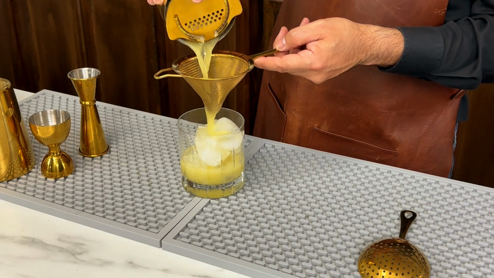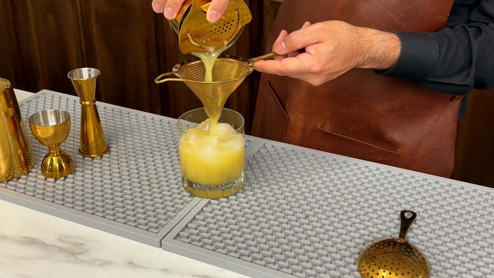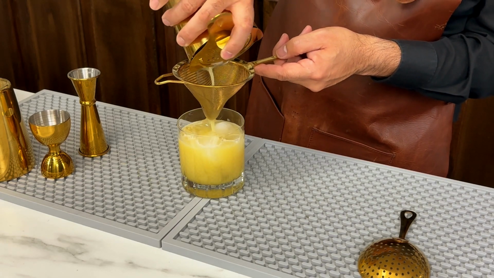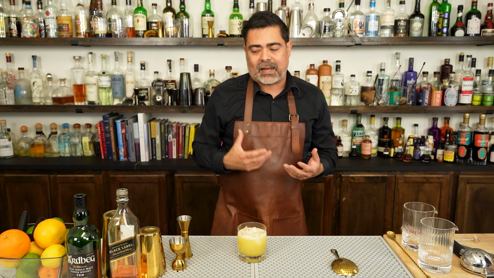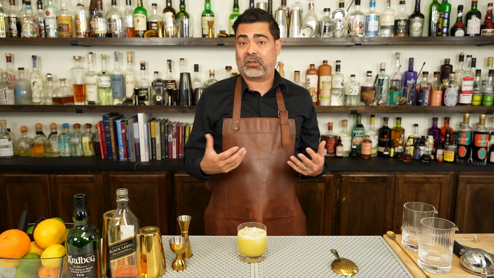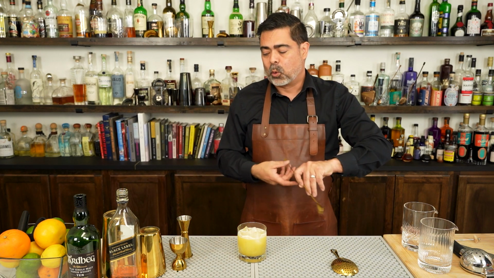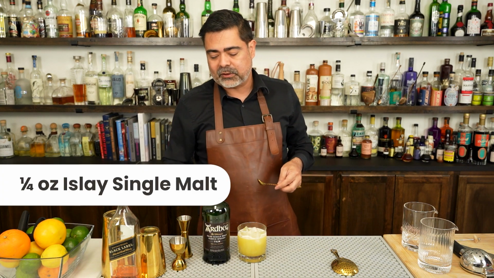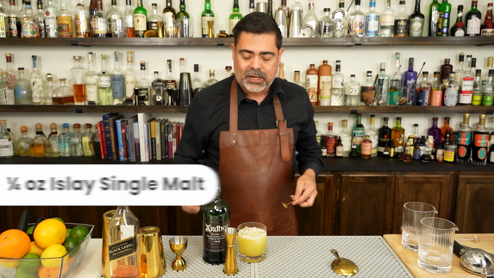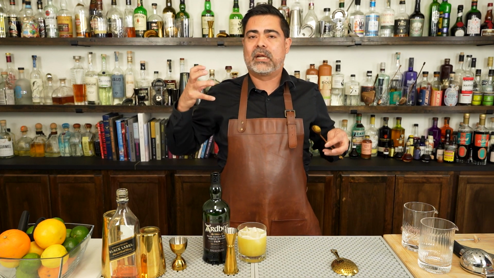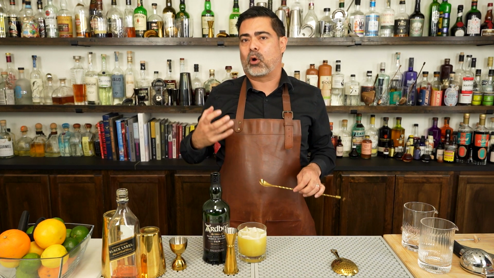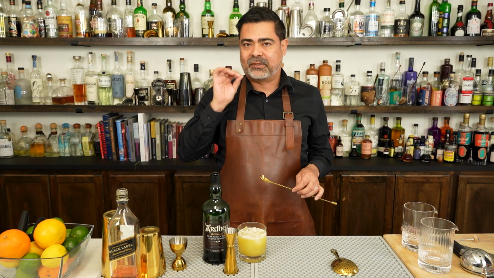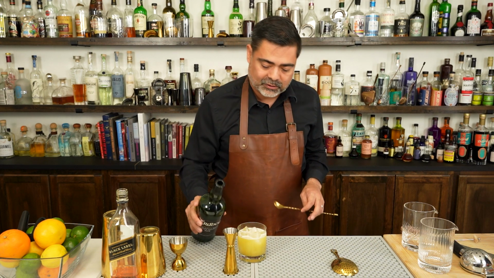The color of this cocktail is absolutely ridiculous. It's so kind of golden. And now this is where that last step of the split base or advanced split base is going to come into play. We're going to use only a quarter ounce of a very powerful ingredient. In this case, we're going to use Islay Scotch. Now what this is going to do is add a really intense smoky aroma right on the top, which is definitely a signature of the penicillin.